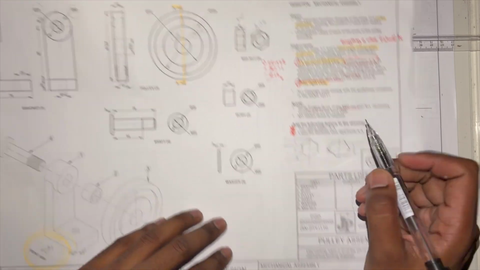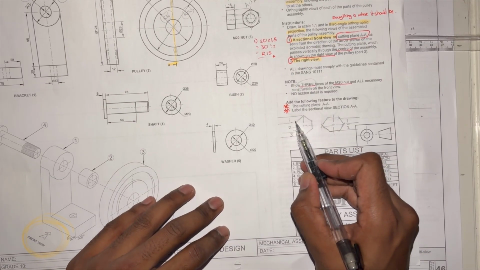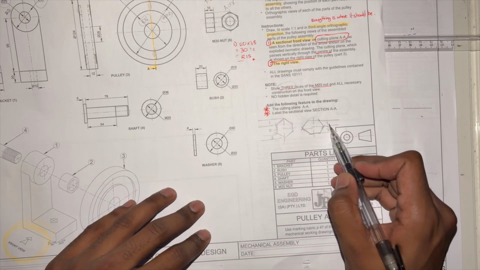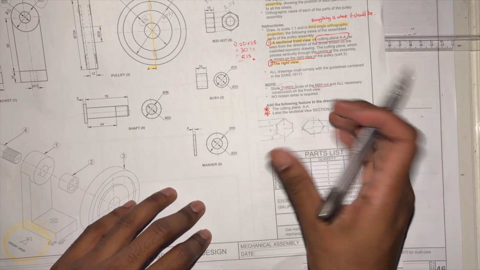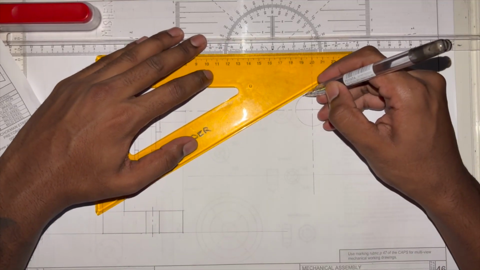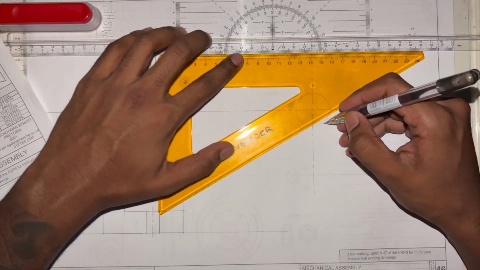So if they say 3, you make sure you orientate the hexagon in this way. If you do it that way, you get 2 faces. Okay, so it's just a matter of manipulating the set square this way versus this way. Okay, tangent lines.